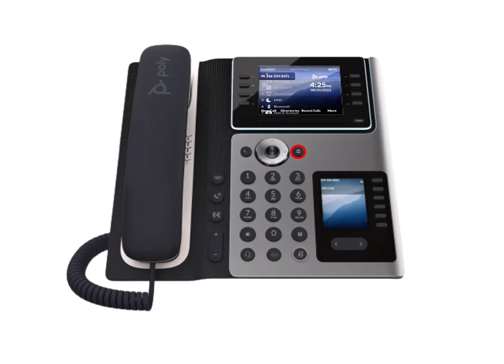Press the home key to access your messages, directories, settings, and more. You can also use the navigation keys to scroll or the dial pad to access each menu item. Let's briefly walk through each menu option.